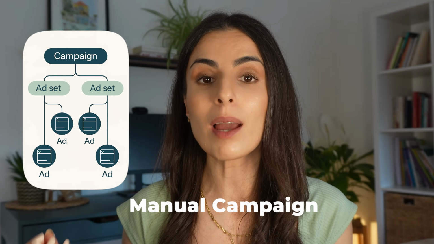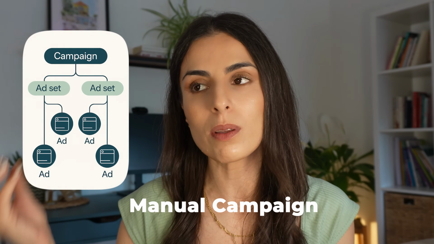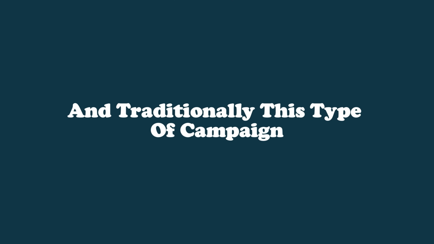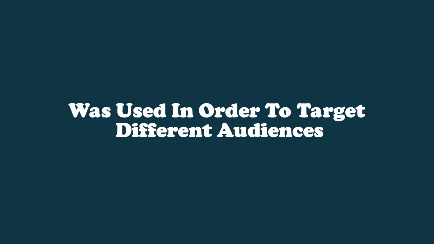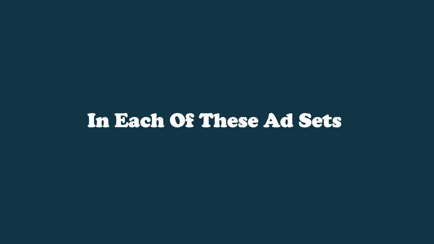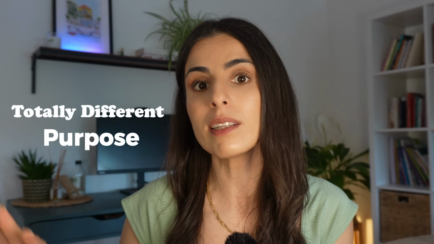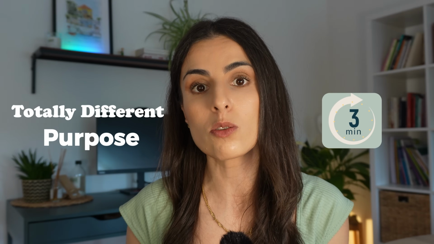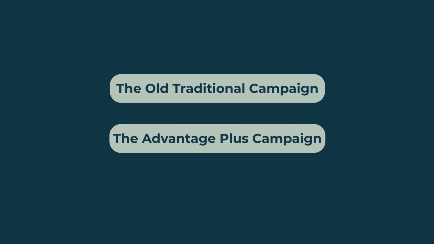With this structure, you can basically decide to group your ads within different ad sets. And traditionally, this type of campaign was used in order to target different audiences in each of these ad sets. Nowadays, we use this campaign for a totally different purpose, and I'm going to explain this to you in a few minutes. If you are looking to sell your products, you would be running either these 2 types of campaigns or one of them, and that's it.